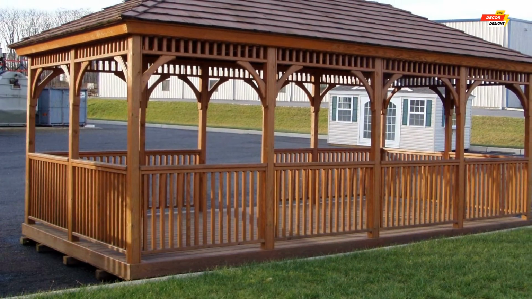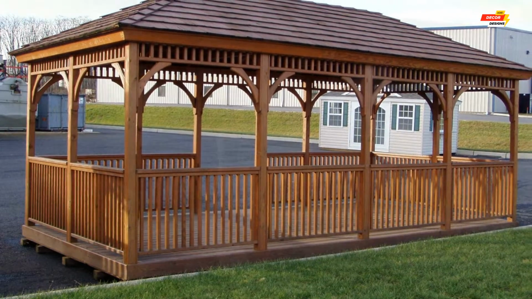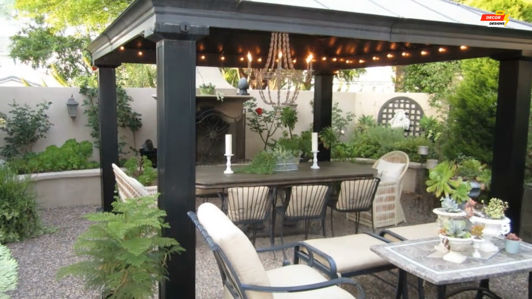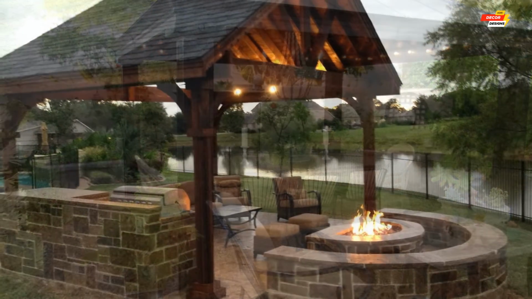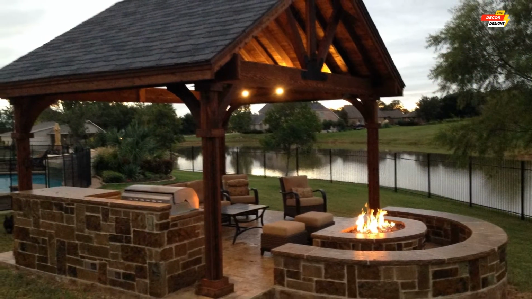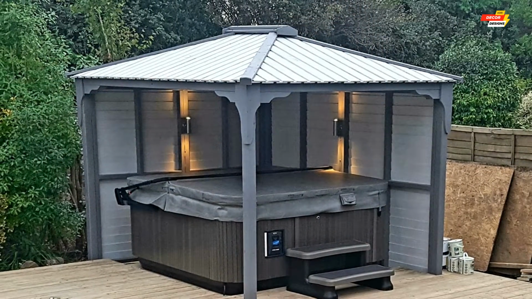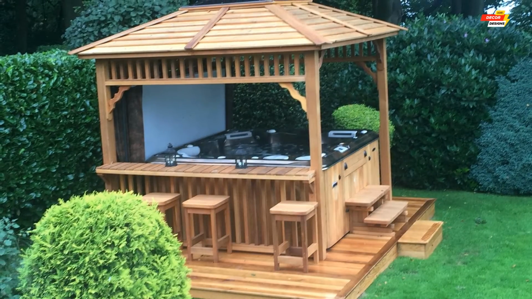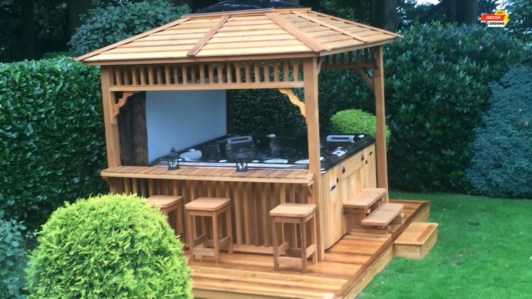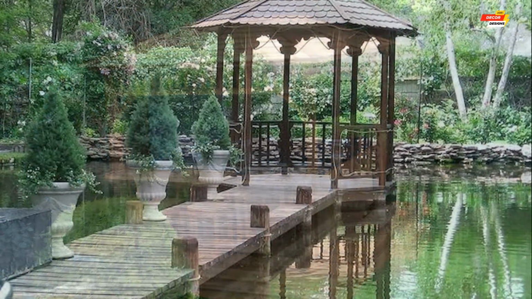First, choose a style. Select a gazebo style that complements your home's architecture and your personal taste. Second, lighting. Illuminate your gazebo with string lights, lanterns, or solar-powered lights to create a warm and inviting atmosphere. Third, plants and flowers. Surround your gazebo with lush greenery and vibrant flowers to enhance its natural beauty.